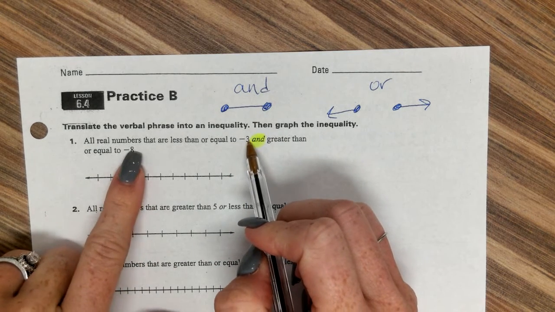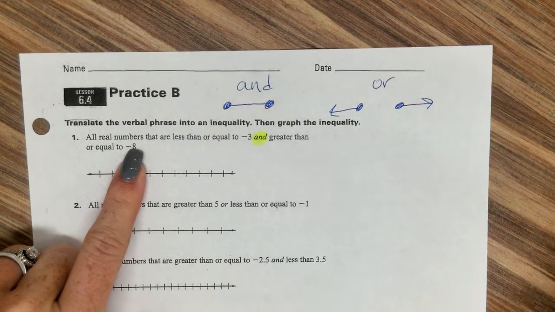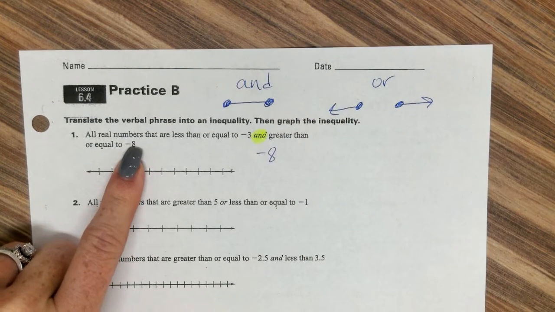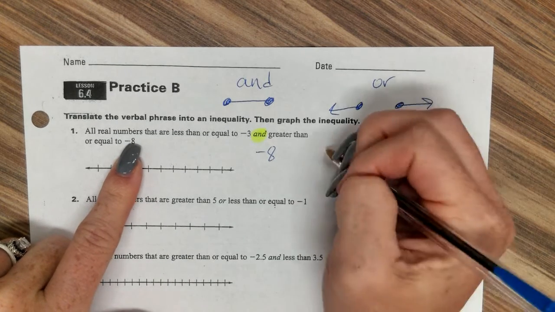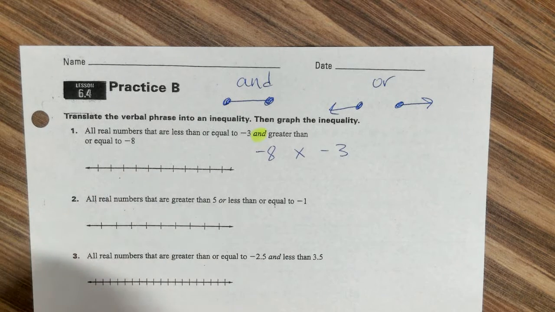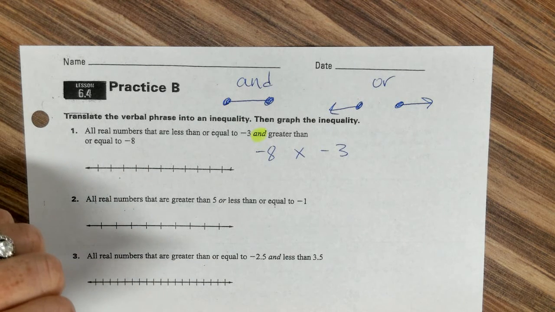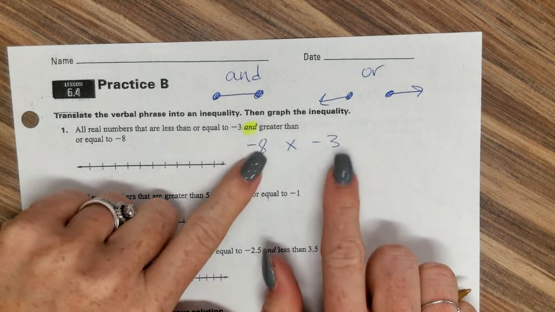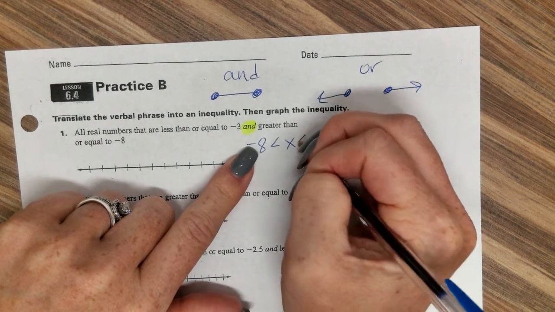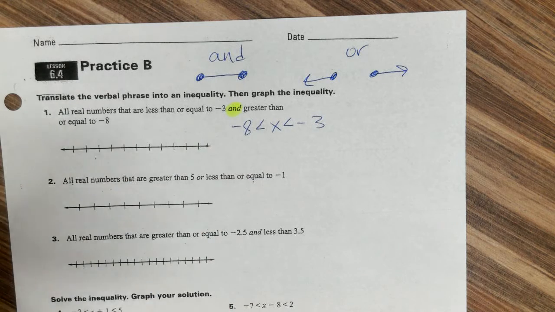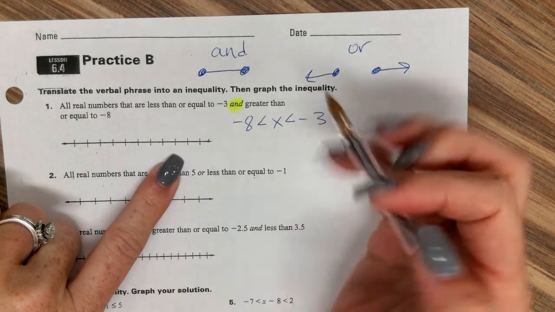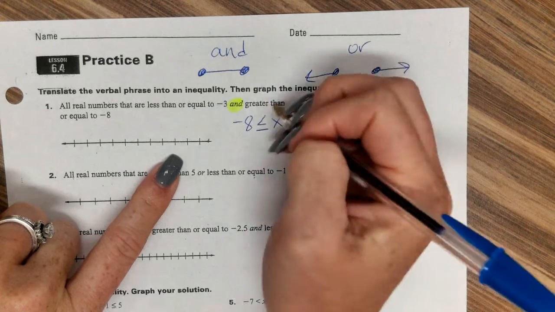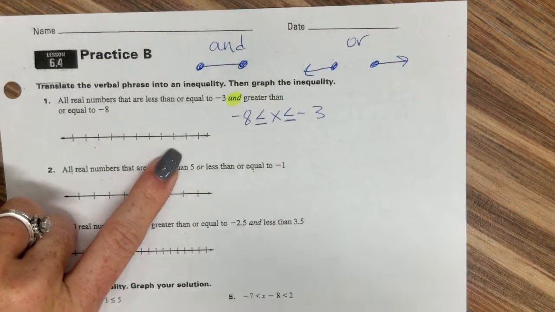Okay, so now that I know that it's and, it's going to look like this. Which one of these is the smaller number? So I would put that on the left so that when I do my number line, it doesn't confuse me. Which one's the bigger number? X is going to go in the middle. Now I just have to decide if it gets an or equal to sign. If I do it like this, the sign's always going to go like this, if I go from least to greatest. That only works if I go from least to greatest. But do I need an or equal to sign? Less than or equal, and then look at this one, greater than or equal.